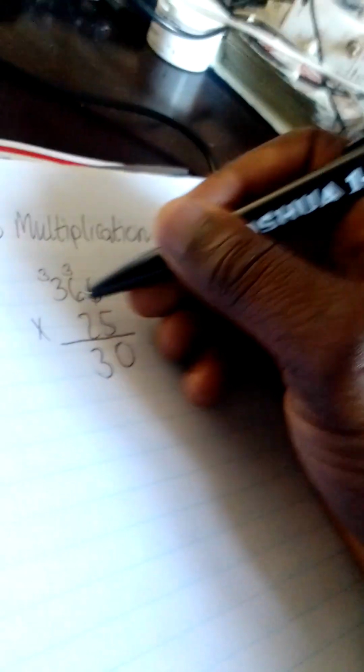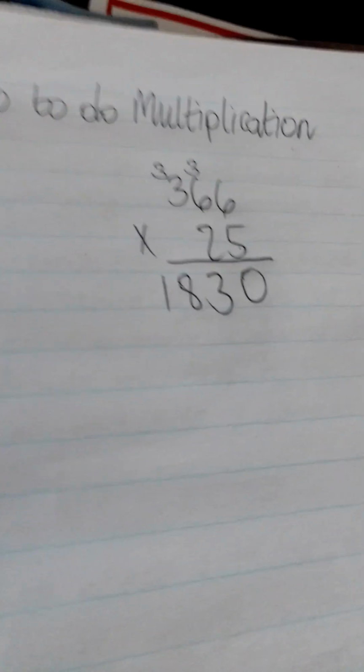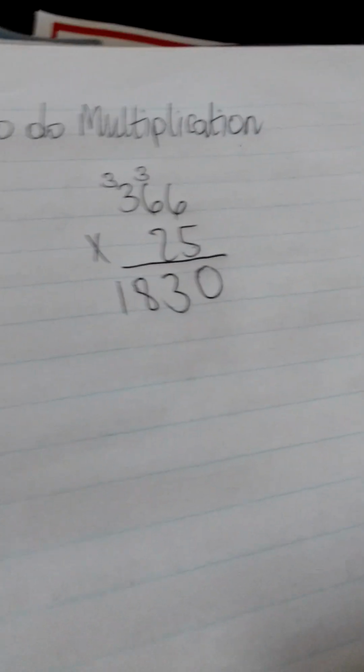And then you say 5 multiplied by 3 is 15, plus 3, 18. See? So this is the answer that you get when you multiply 366 by 5. You get 1830.